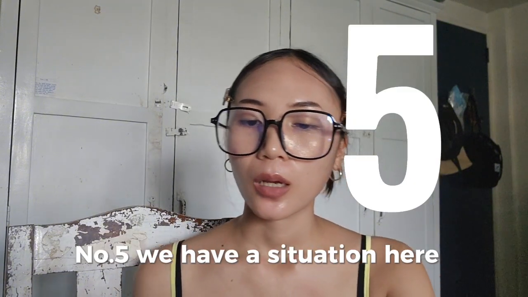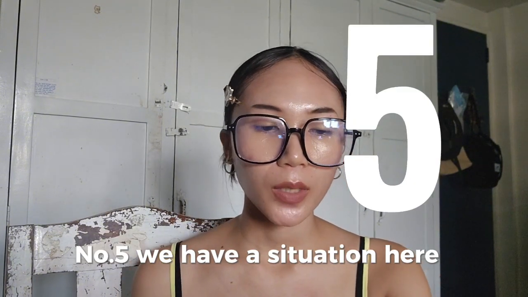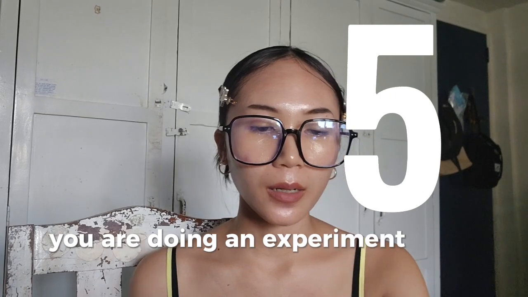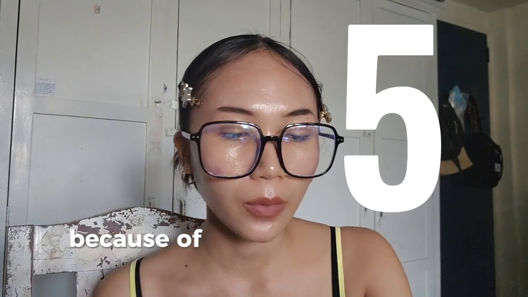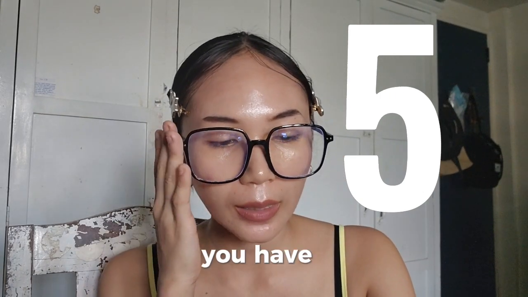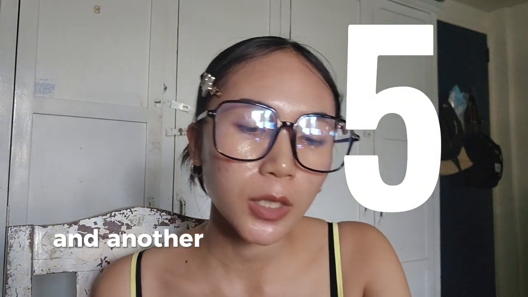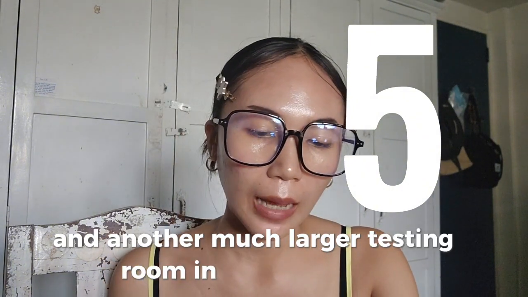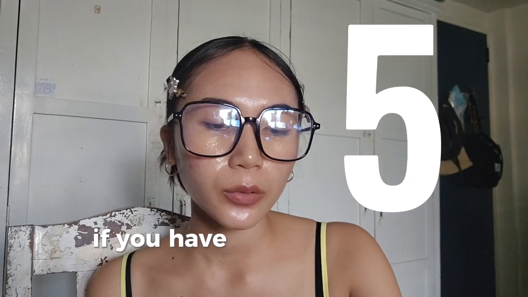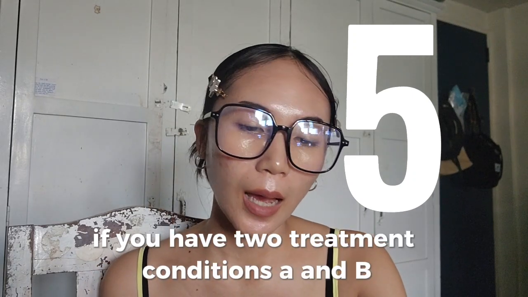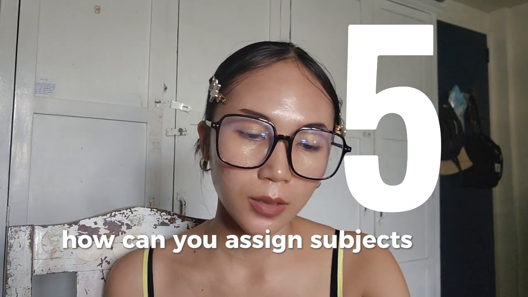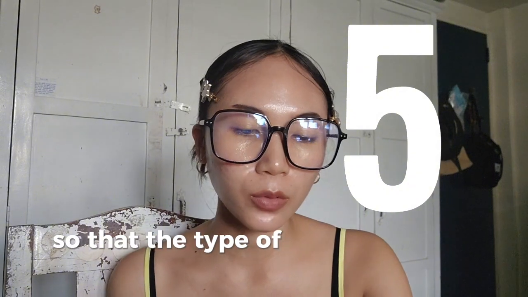Number 5, we have a situation here. You are doing an experiment in a local school. Because of the way things are scheduled, you can have one small testing room in the morning and another much larger testing room in the afternoon. If you have 2 treatment conditions A and B, how can you assign subjects to the testing room so that the type of room will not lead to confounding in your experiment?